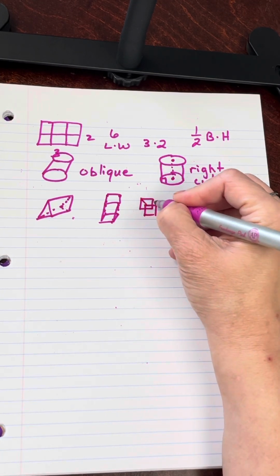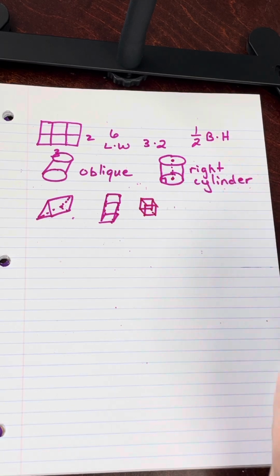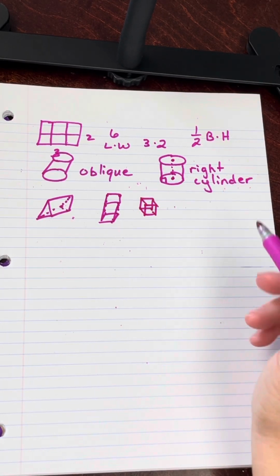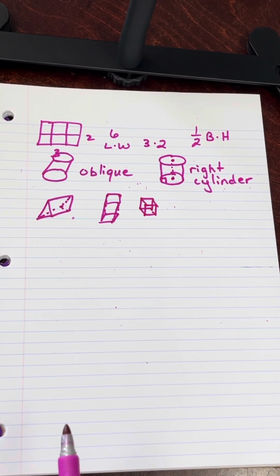This one I do better this way. And so that's a cube. All sides are exactly the same. And then the very last picture they have there on the bottom of page 16 is a right cylinder. It goes back to the term cylinder and not prism because it has curves as part of its sides.